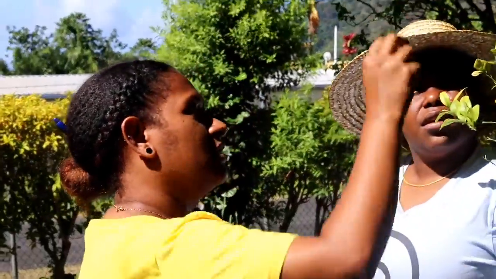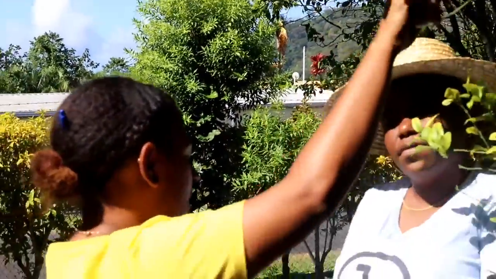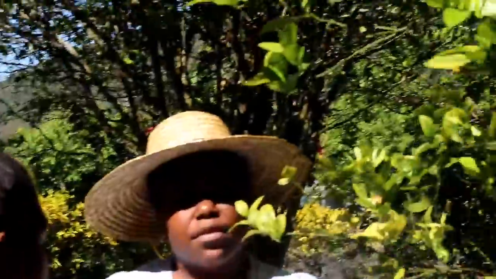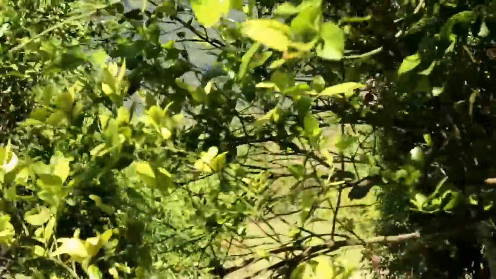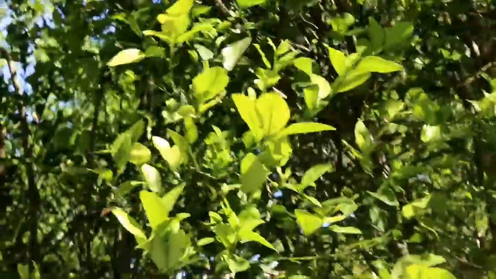Okay, so this is citrus canker. It's actually caused by a bacterium called Xanthomonas citri. You can see that it causes spots on the whole plant. Sometimes the leaves will fall early, and sometimes the fruits will drop before they are mature.